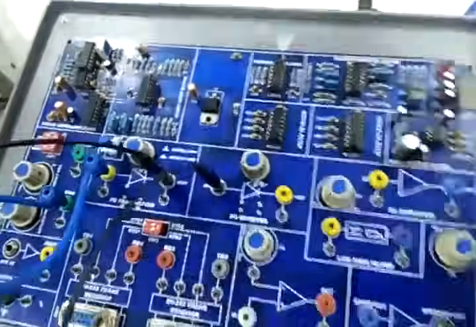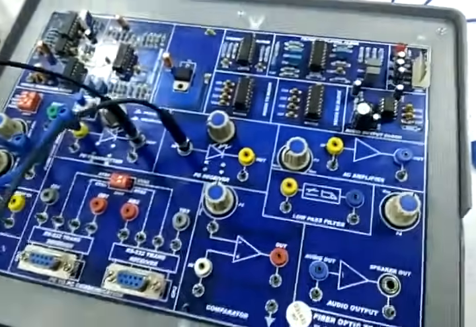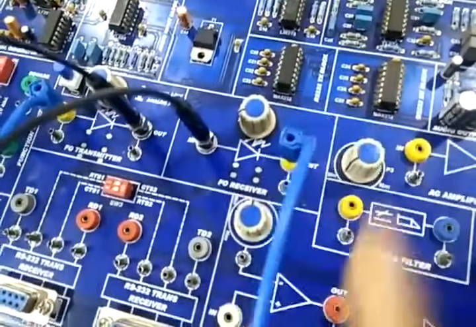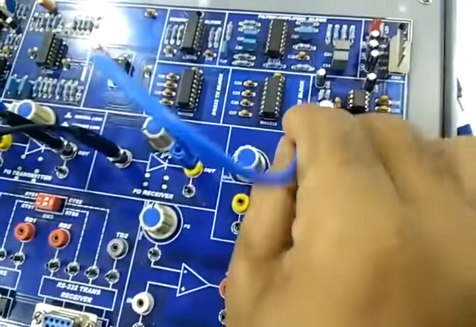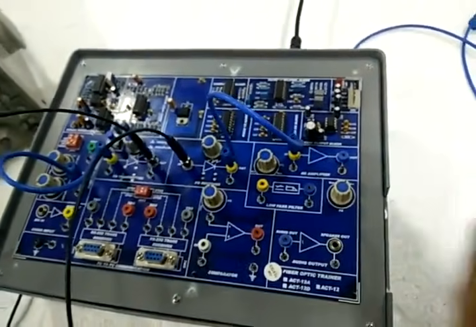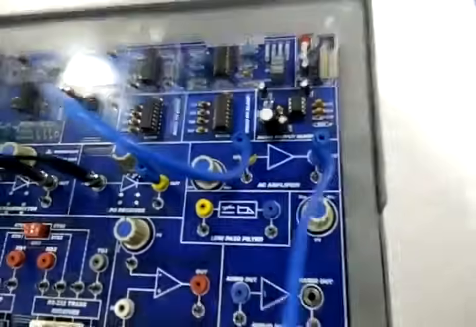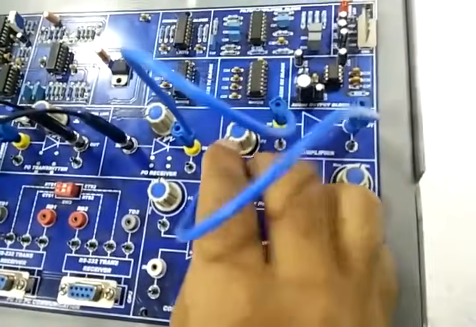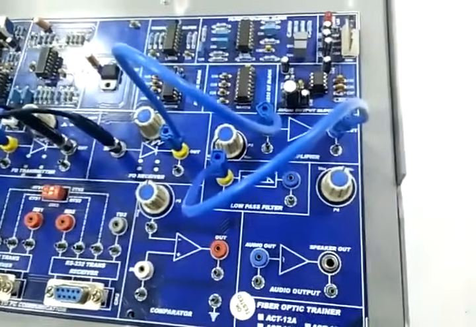through SMA connector. Now connect output of F4 receiver to input of AC amplifier and output of AC amplifier to input of low pass filter.